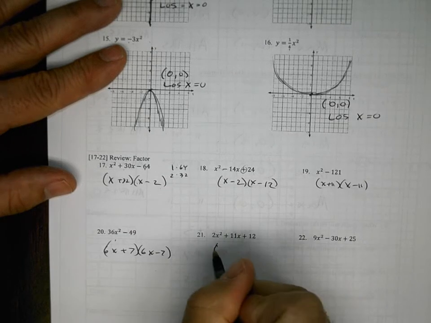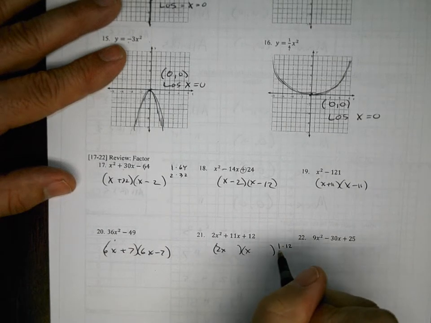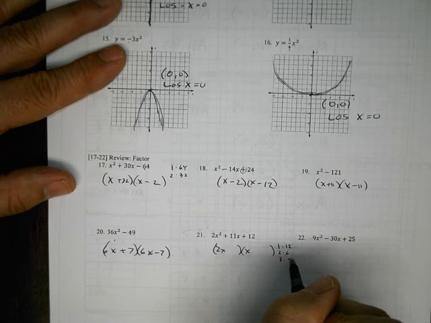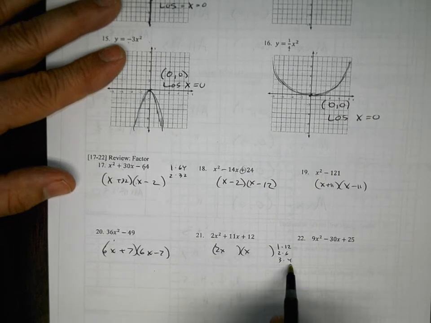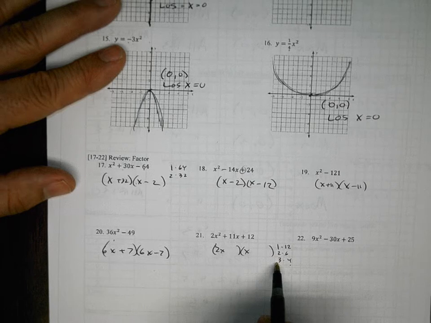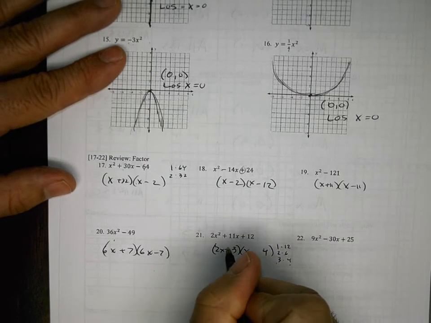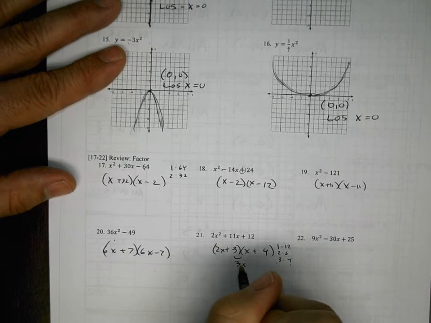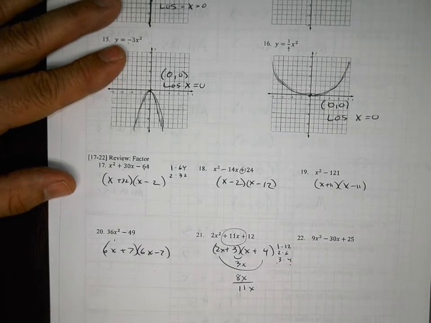Let's see, this one's going to be a little trickier because we're going to have a 2x and an x. 1 and 12, 2 and 6, 3 and 4. So we've got to come up with 11. How about 2 times 4 is 8, 1 times 3 is 3, which is 11. So we'll put the 4 there, the 3 here, 3x and 8x is 11x, just what we're looking for there.